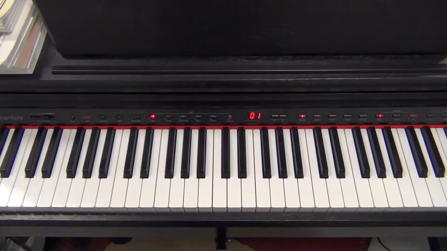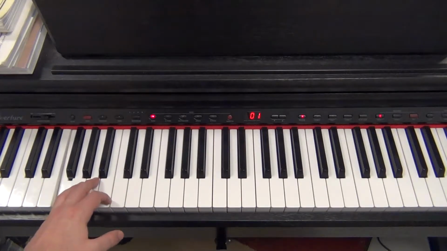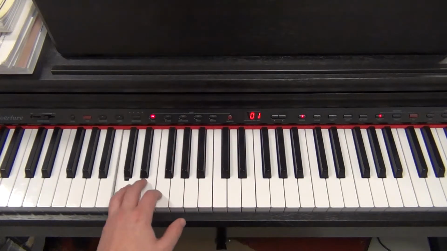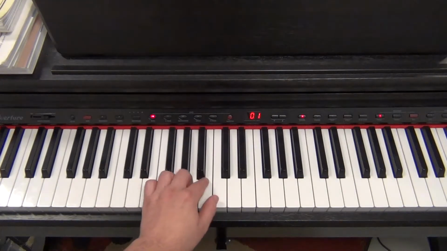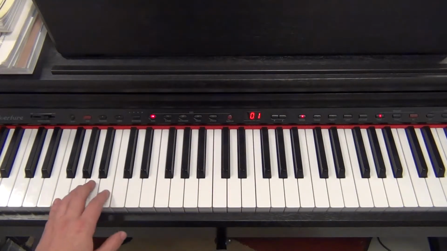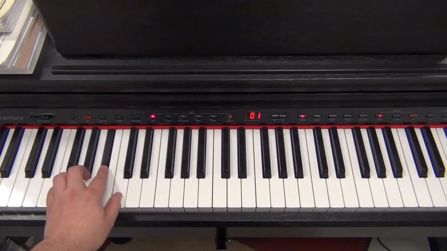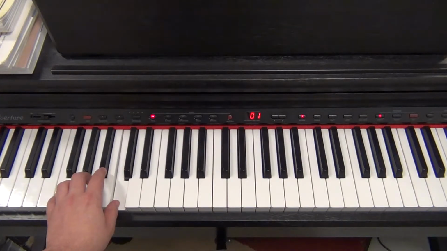Okay, so for F, we got to remember our pattern, right? So half step between 3 and 4, and half step between 7 and 8. 1, 2, 3, 4, 5, 6, 7, 8. Okay? So for F, whole step, half step, whole step. We should already know that much from our 5-note scales.